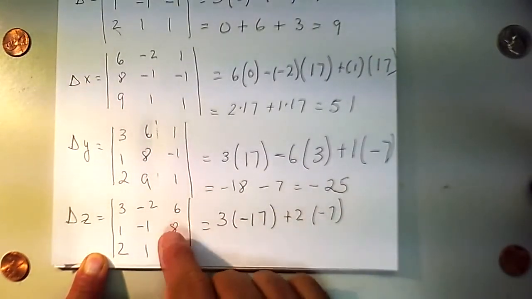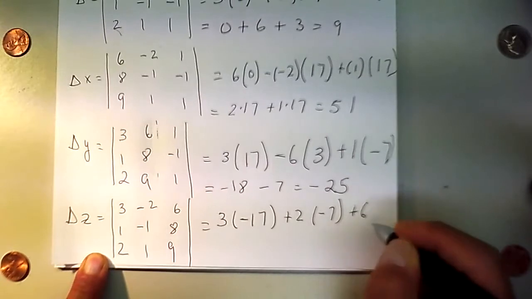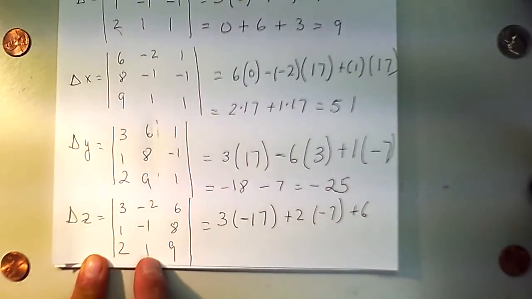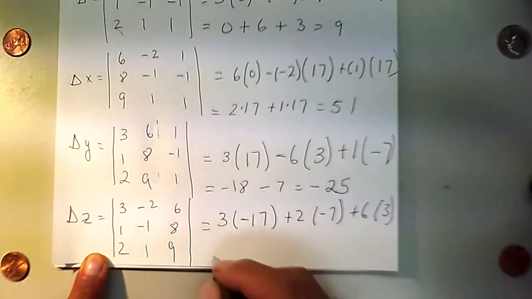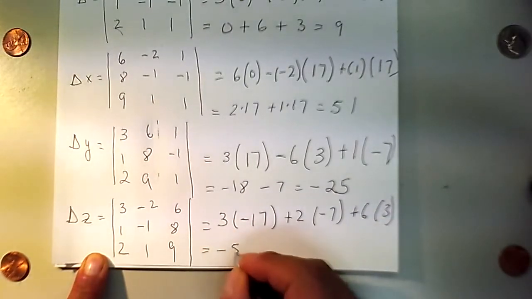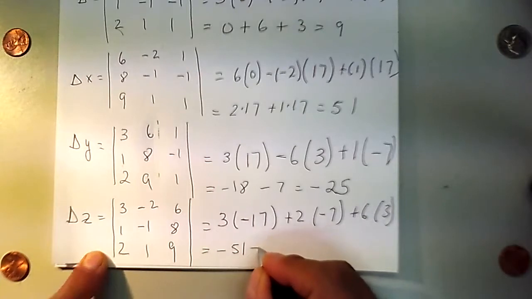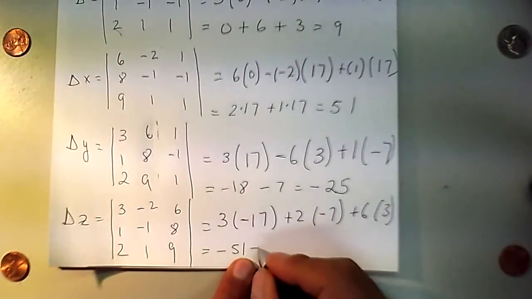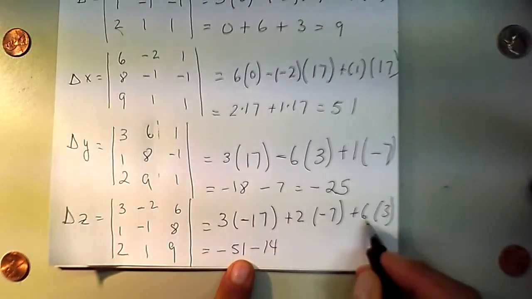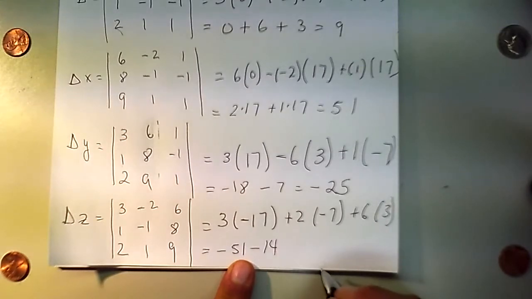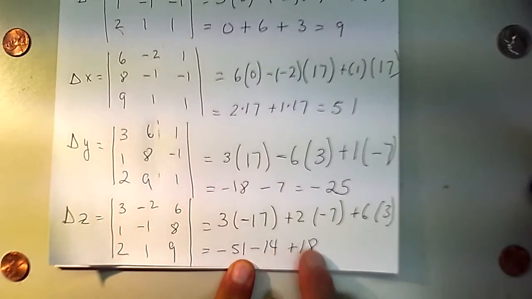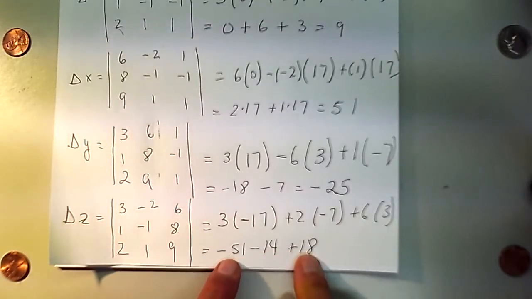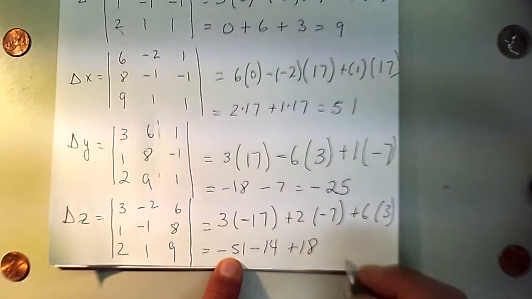And then we have a 6, and that is going to be 1 plus 2, 3. So that is negative 51 minus 14, and then plus 18. So those two add up to 4, and that means we have negative 47.